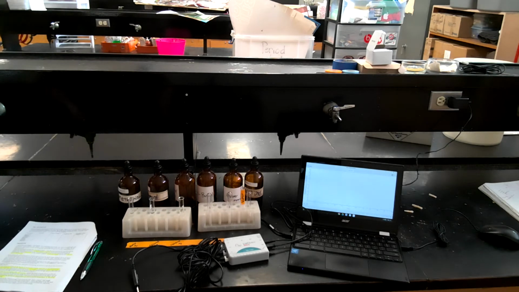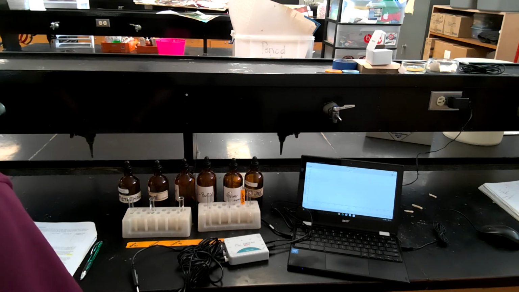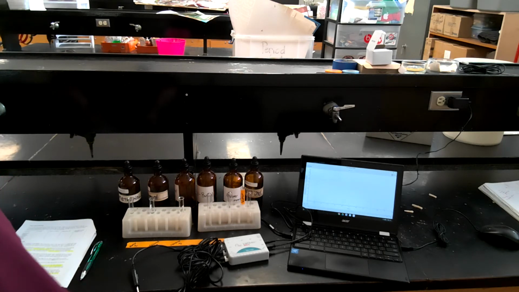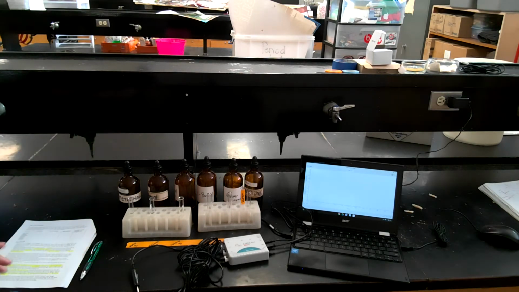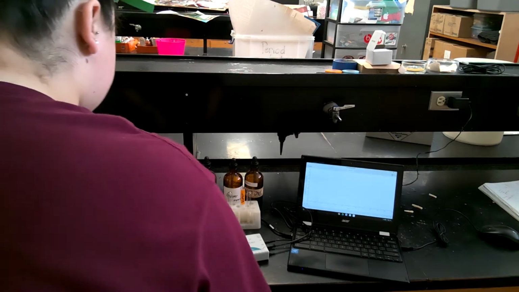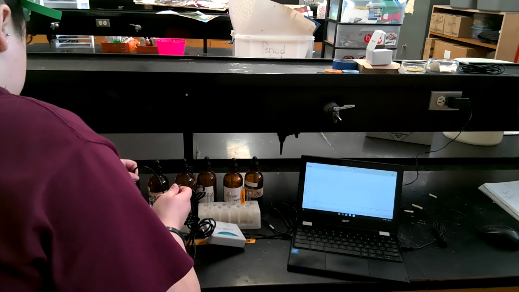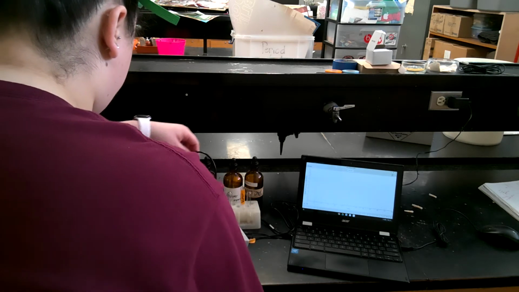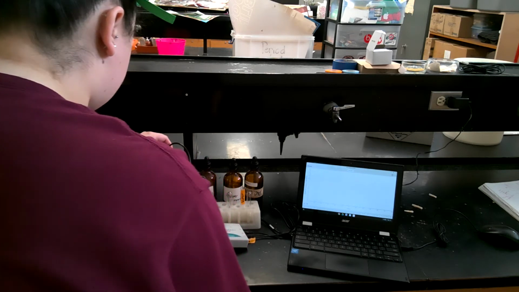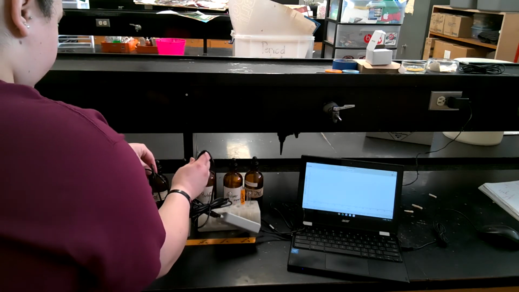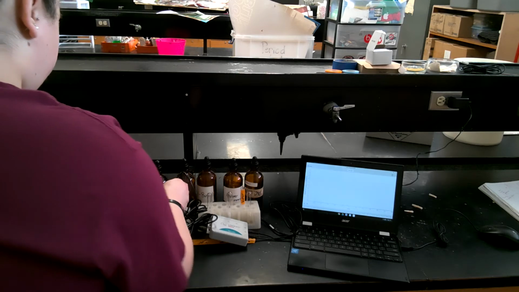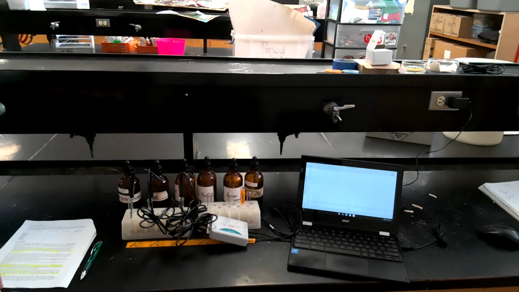So what I'm going to do next is place the probes into the test tubes, and I'm going to have them in there for about 45 seconds before I press start. Okay, so here is probe 1, probe 2 into ethanol, and then probe 3 into the propanol. Okay, so now the 45 seconds has begun.